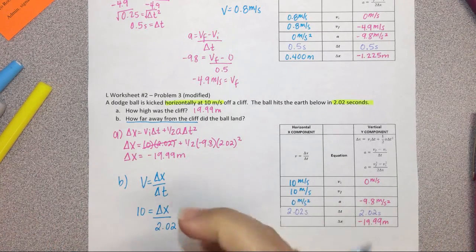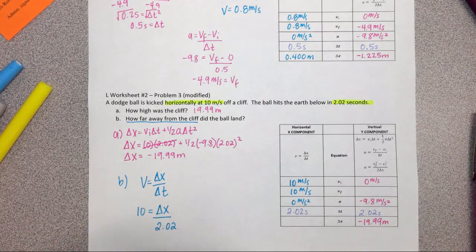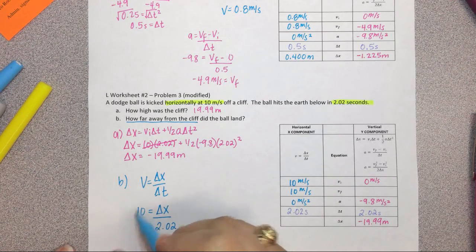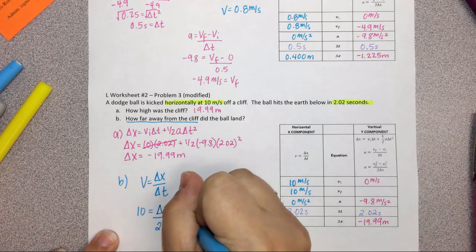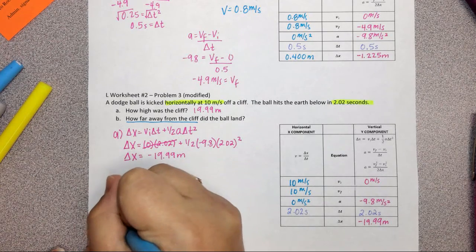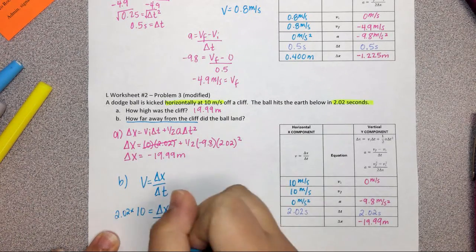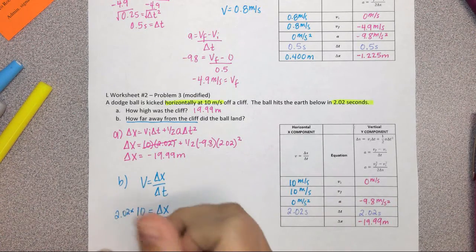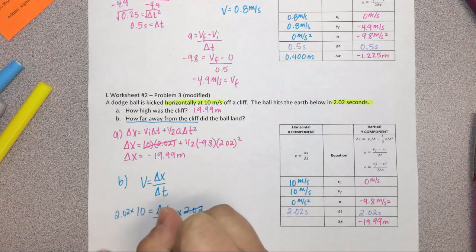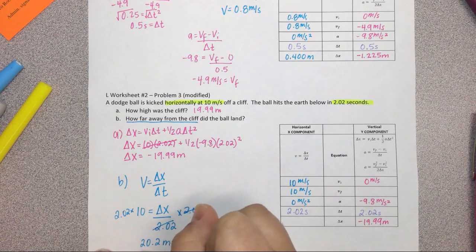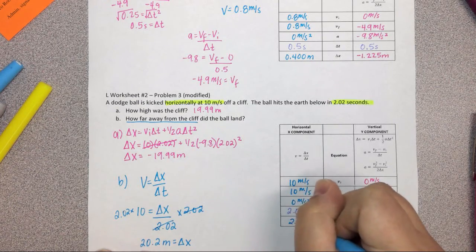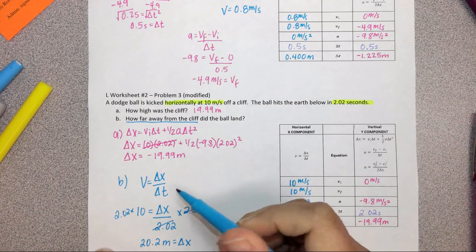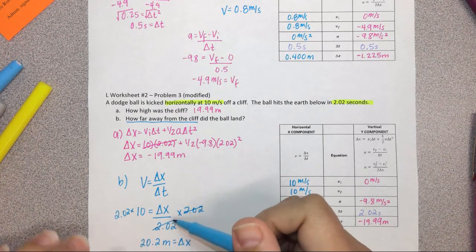So this is where some of you guys maybe made a little mental error when we were doing the CFU. You have to make sure that you follow through with the algebra. So you're going to have to multiply both sides by 2.02 because we need to get it off the bottom over here. So 2.02 times 10 is 20.2 meters, and that's your displacement.